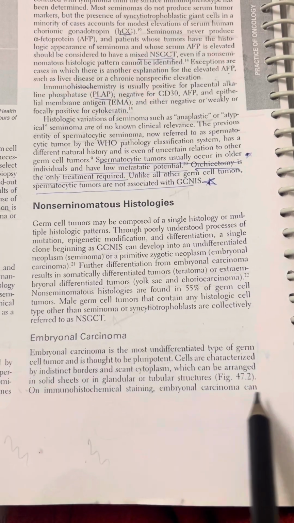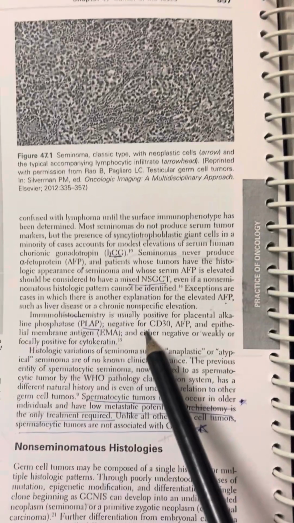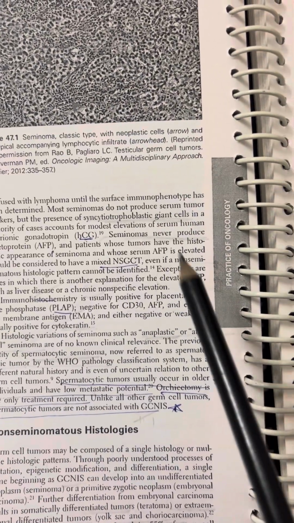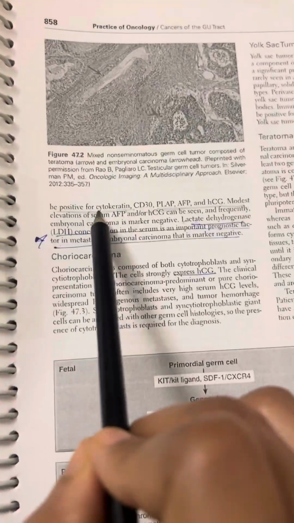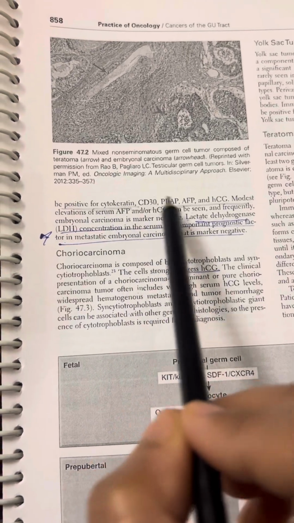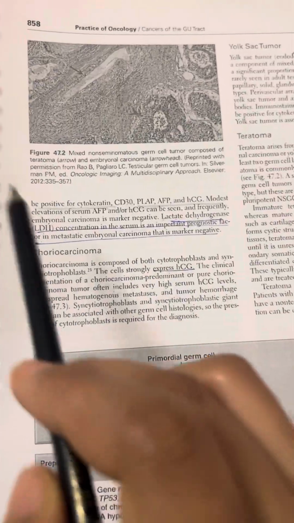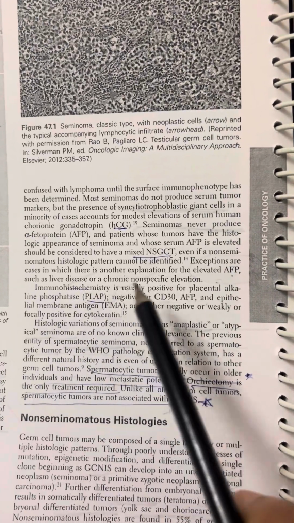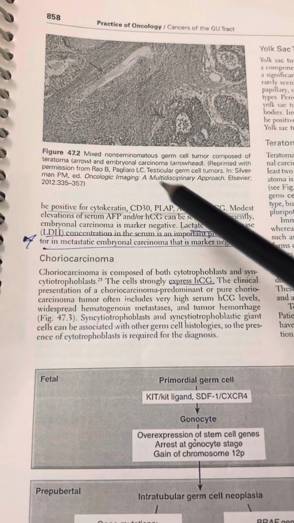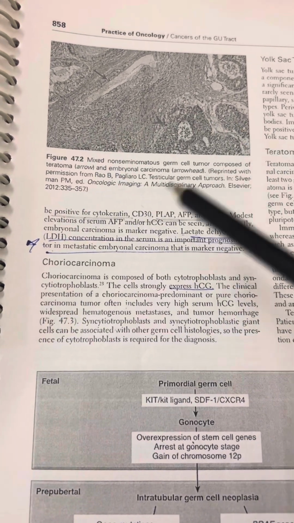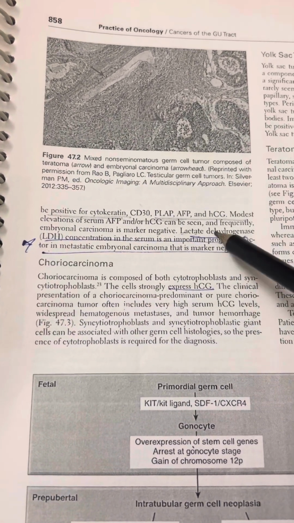On IHC staining, embryonal carcinoma is positive for cytokeratin. We saw that in seminoma it is faintly positive for cytokeratin. Seminoma was only positive for PLAP and negative for CD30, AFP and EMA, but embryonal carcinoma is positive for cytokeratin as well as CD30, PLAP, AFP and HCG.